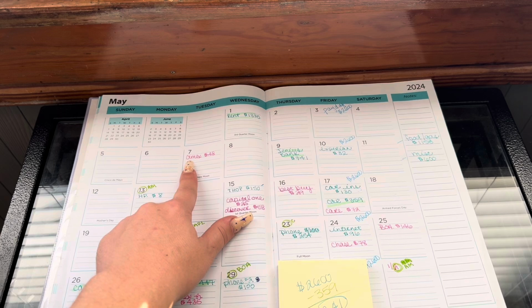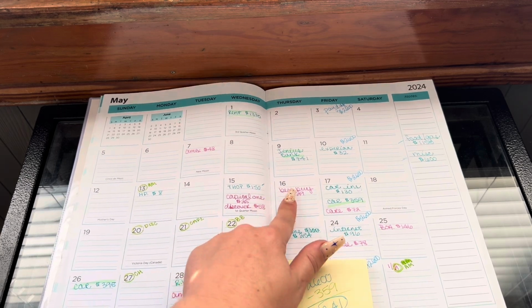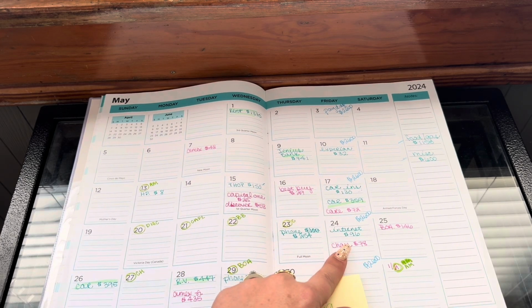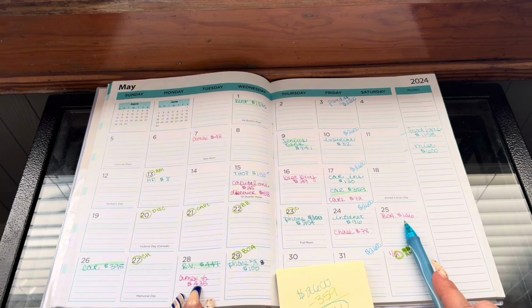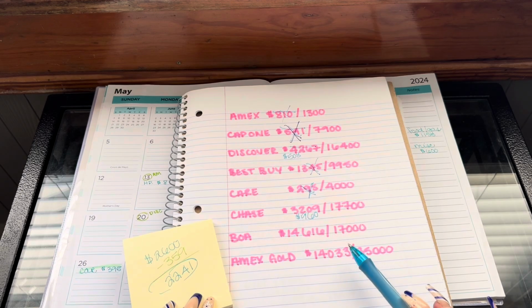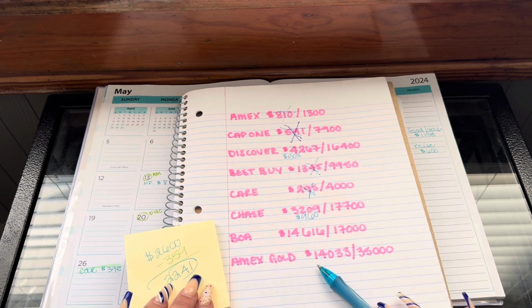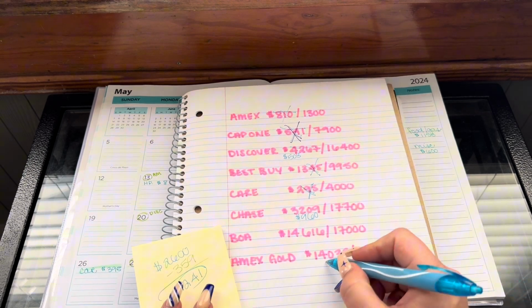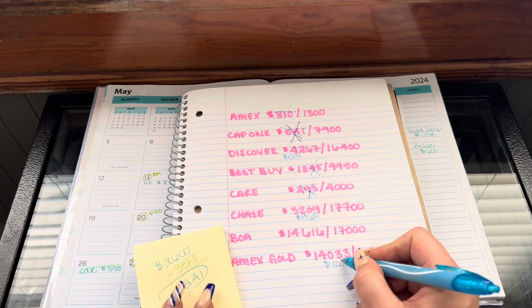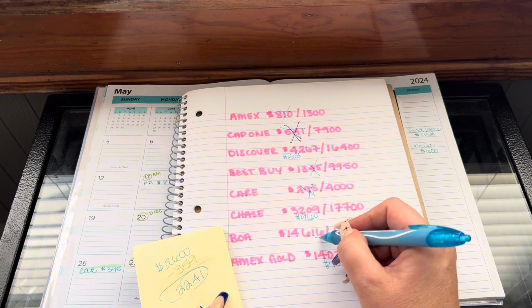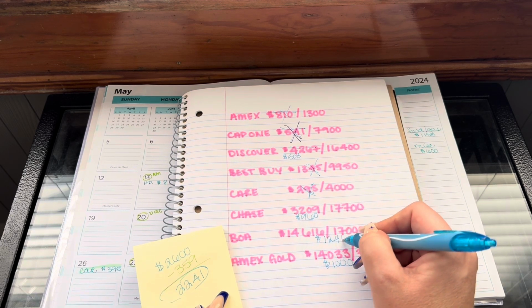We've already paid the American Express, the Capital One, Discover, Best Buy, Care, and the Chase card. So now we look at the Bank of America and the American Express Gold card. Both of these card balances are pretty high, but we have $2,241 that we can pay to them. What I would do is pay $1,000 to this American Express card here, and then I would pay the remaining $1,241 to this card here.